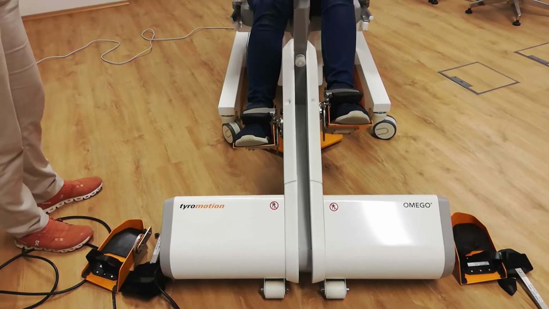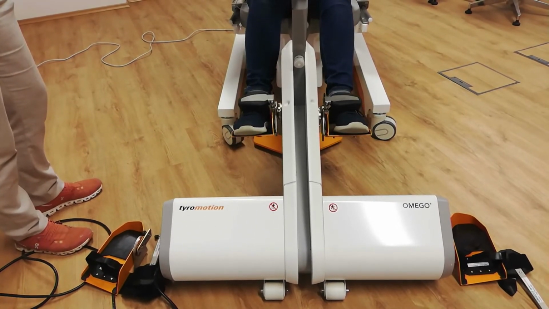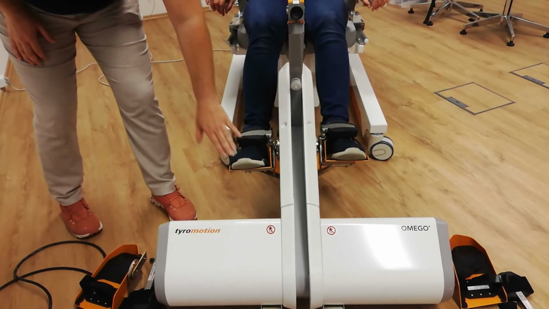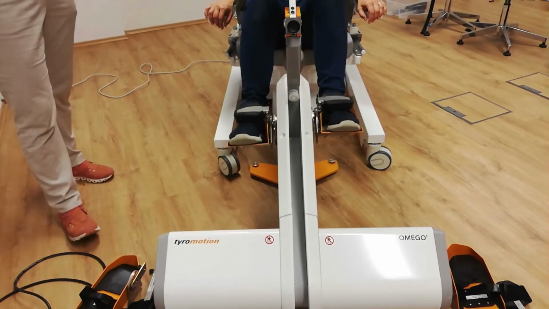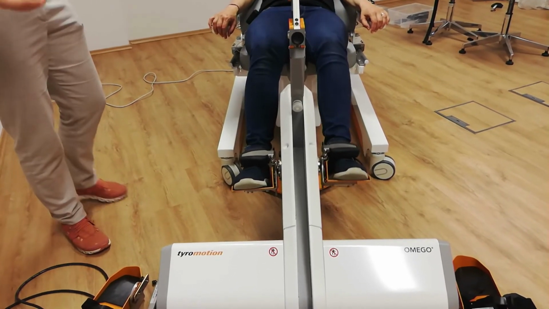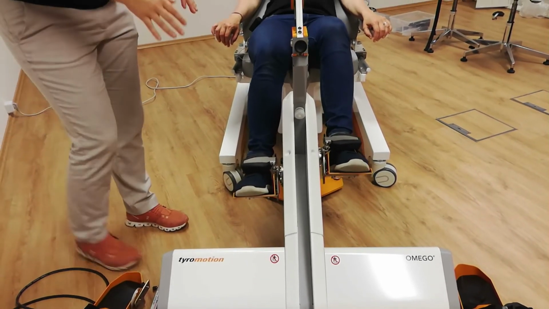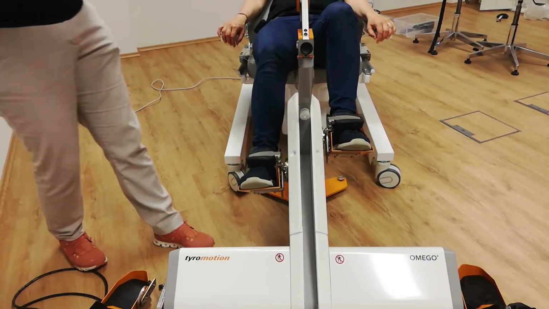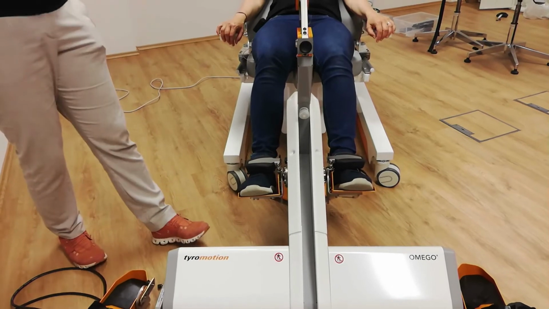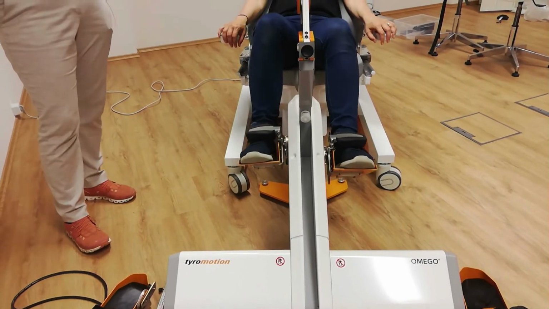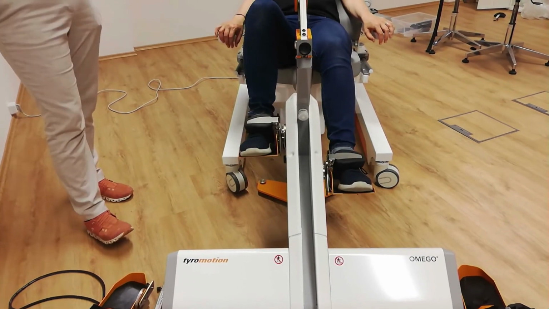Here you can see that if she presses more with one side, the left leg will not follow anymore. Before that, even if she pressed with one side, the other leg would follow. Now they are decoupled, so she has to apply the same amount of force on the left and on the right side to continue this exercise.